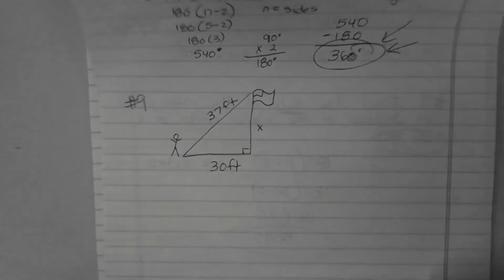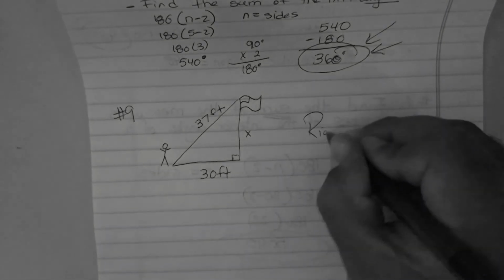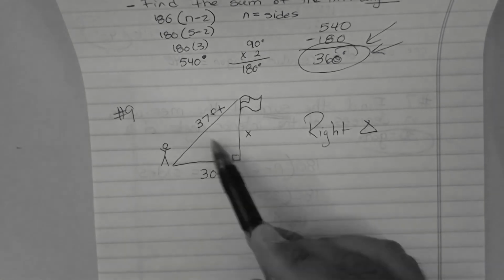Let's look at number 9. Again, the very first thing you should focus on here: what type of triangle is this called? It's a right triangle. If it's a right triangle, what should be the first thing that comes to your mind? Complementary, 90 degrees. You're right. However, we're not looking for 2 different angles. We're just looking for the sides. Complementary deals with the angles, but in this case, we're dealing with the sides.